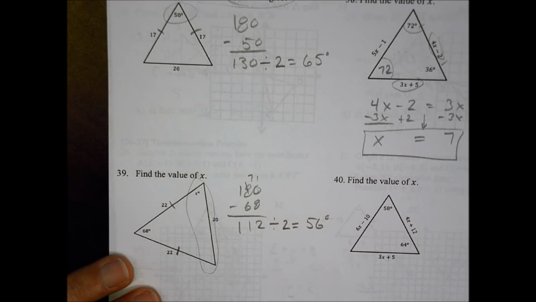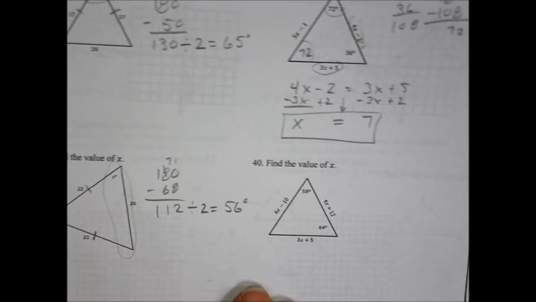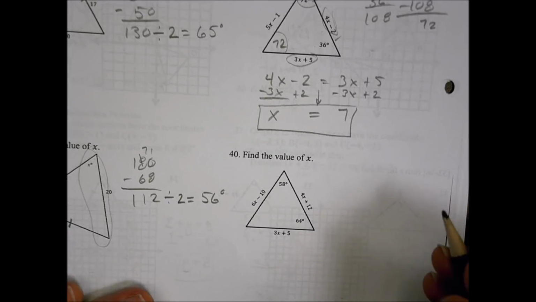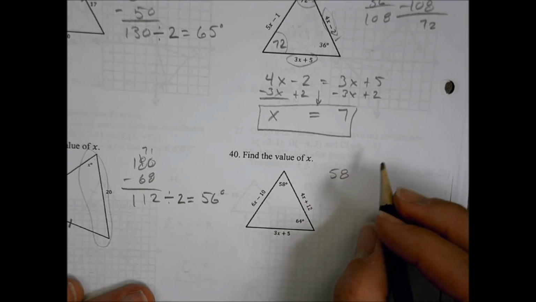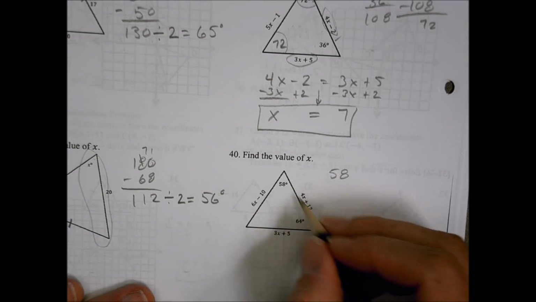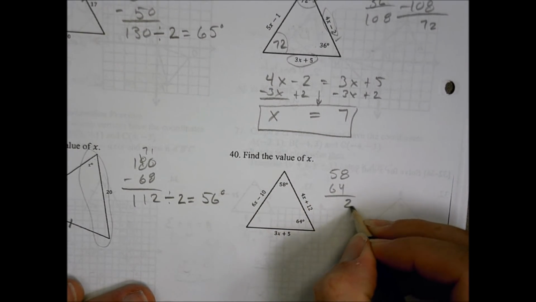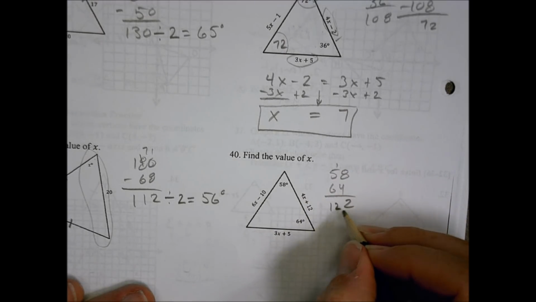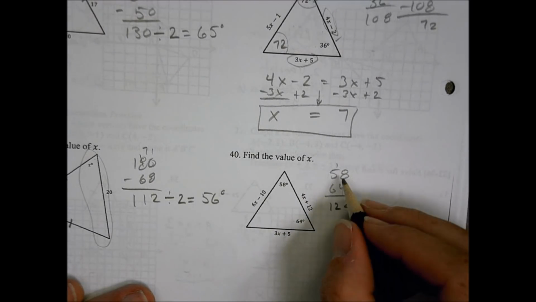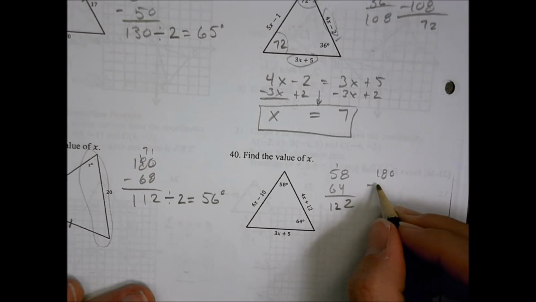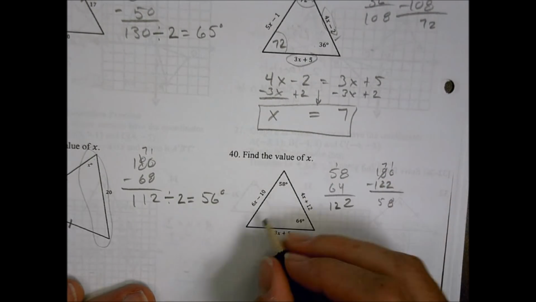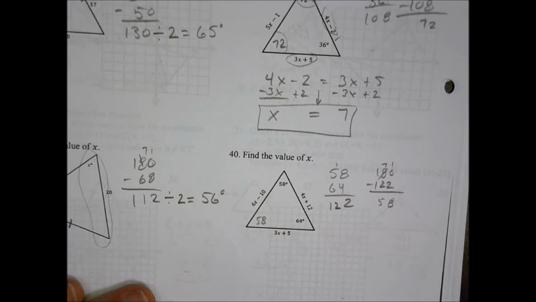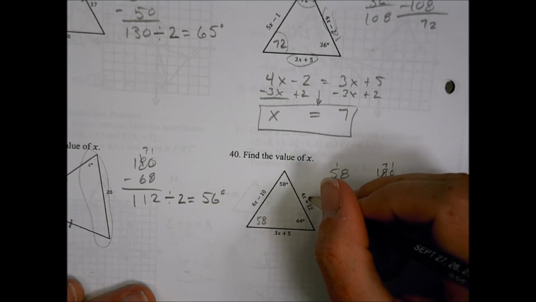And number 40 here is an interesting one. Your teachers might change the numbers on here because they end up with a crazy solution. Let's just show you how you do it. 58 plus 64 is going to equal 122. Great, that's there. So what's left is 180 minus 122, and we have 58, so 58 is there. Doing everything right so far. That means that these sides are going to be equal to each other.